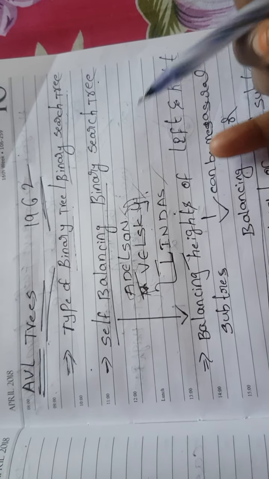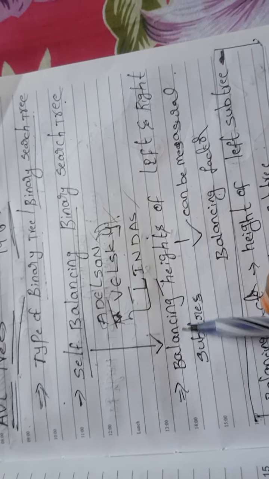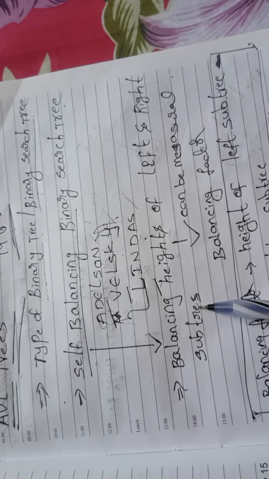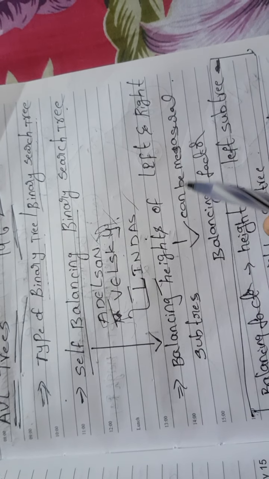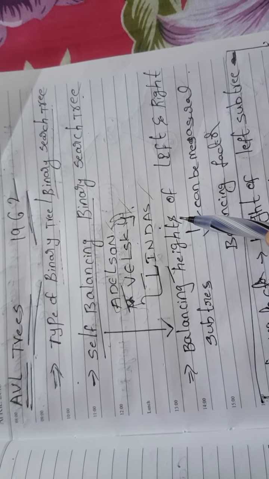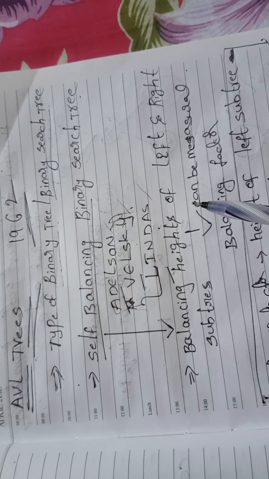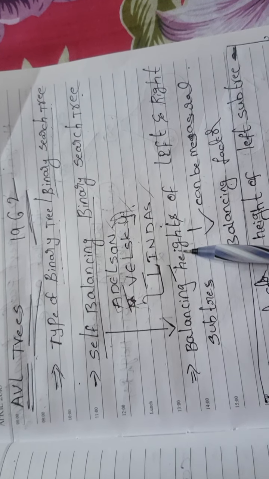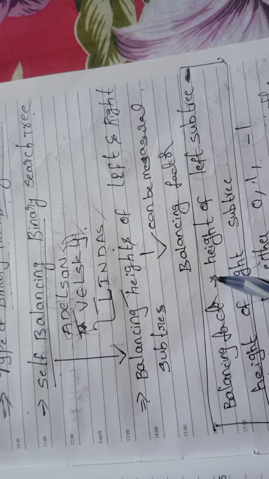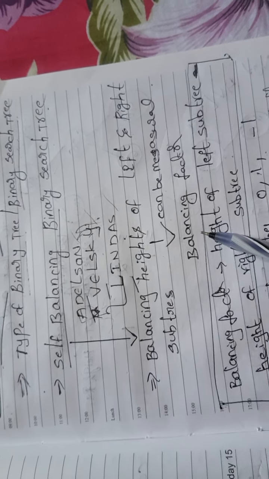AVL trees are self-balancing binary search trees. What is self-balancing? Self-balancing is balancing the heights of the left and right subtrees in a tree. In a tree, which way can we balance the heights of the left and right subtrees? Balancing heights can be measured by using the balancing factor.